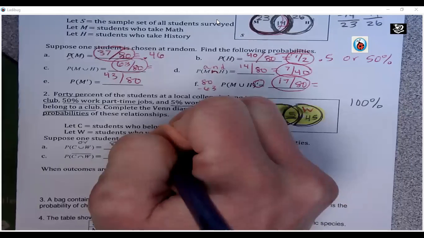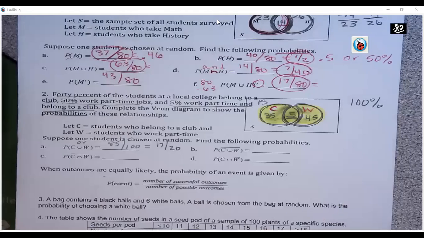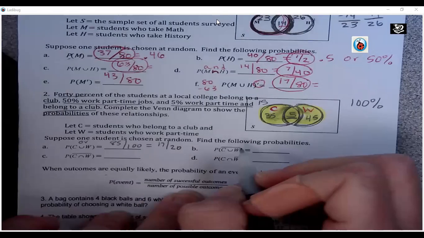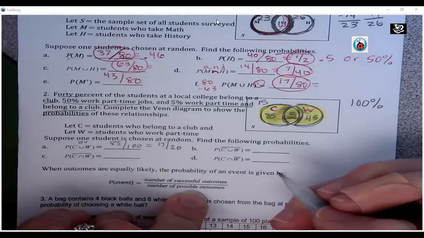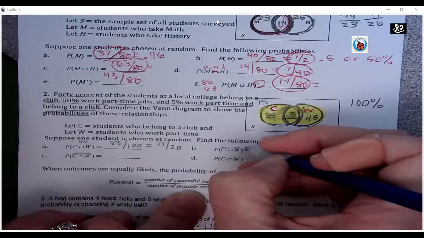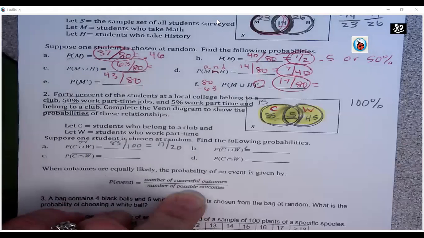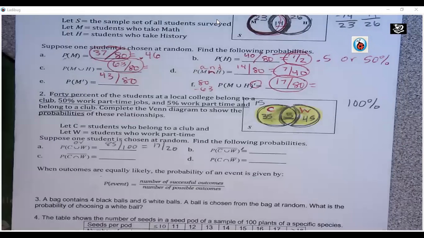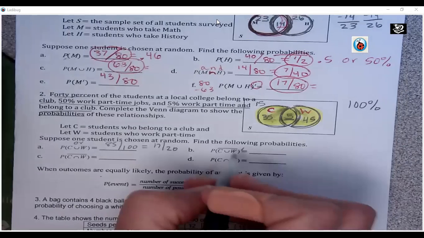17 over 20. Or you could have just said 85% and I would have counted it right. We haven't talked about this line. I really should have just changed it for the notes because you don't need to be too worried about it. It's the same thing as prime. So I really should just change it to the prime because that line is not going to be on the exam.